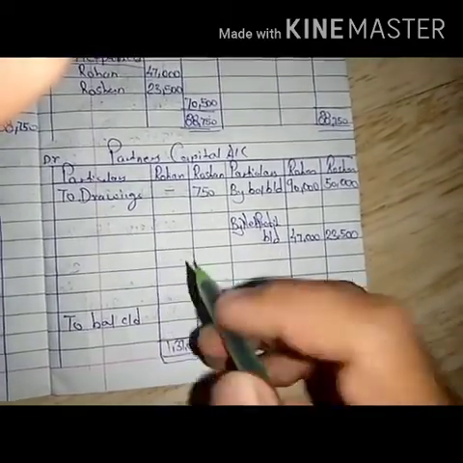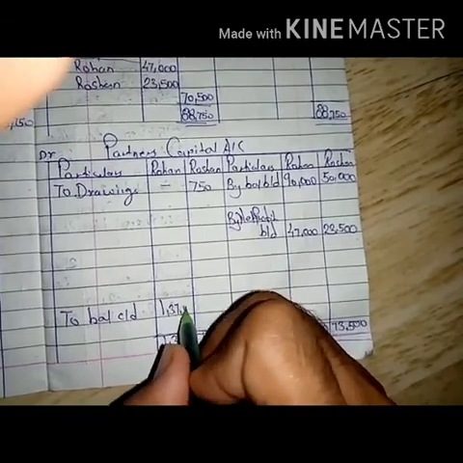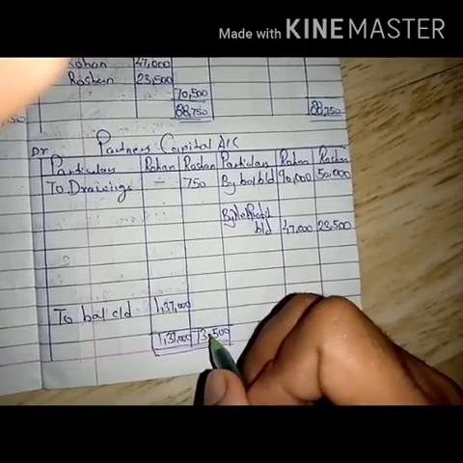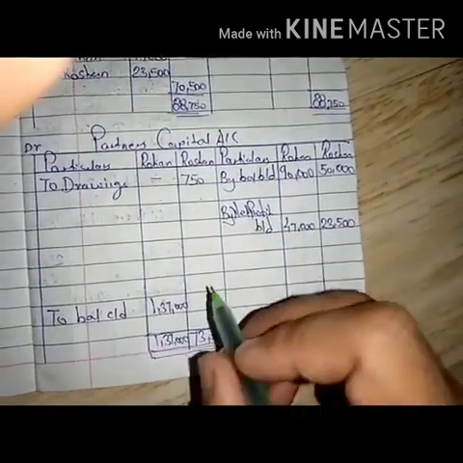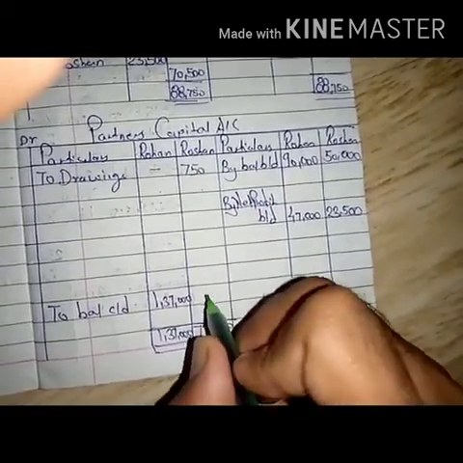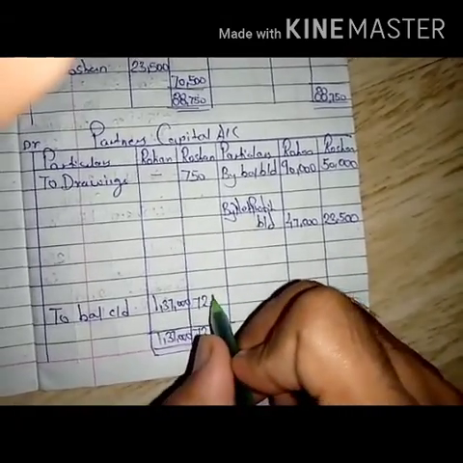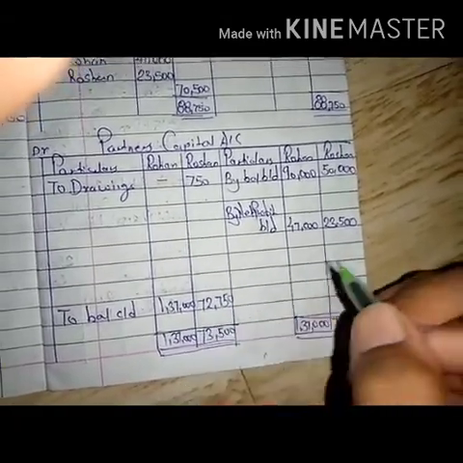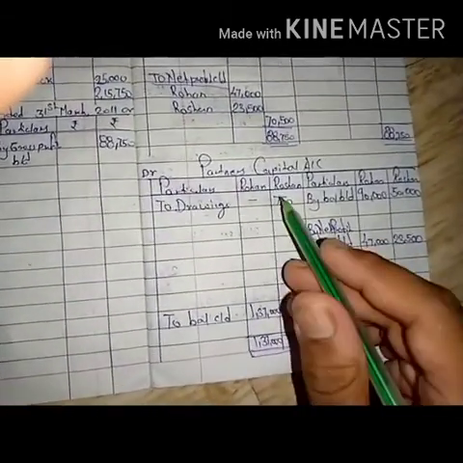There is no deduction, so the total is the balance. From 73,500 we had a deduction of 750, the drawings made by Roshan. After deducting this amount, we will find 72,750.